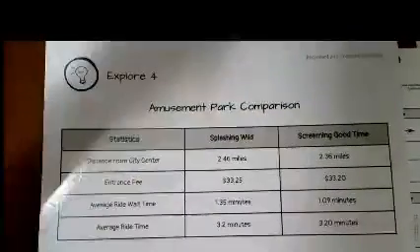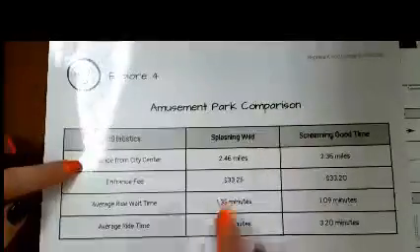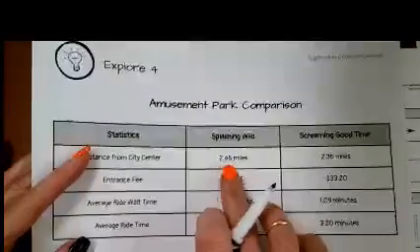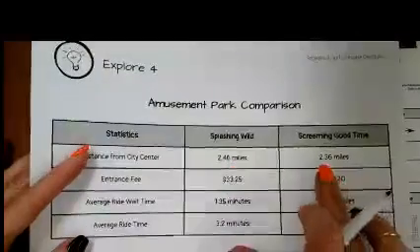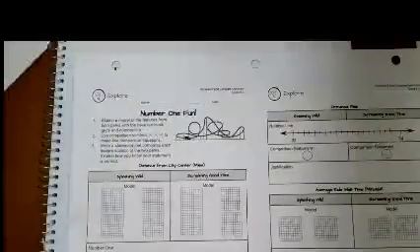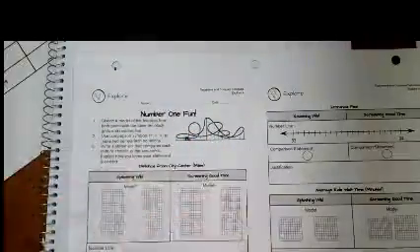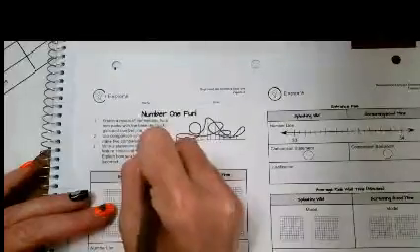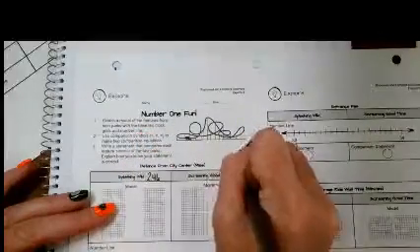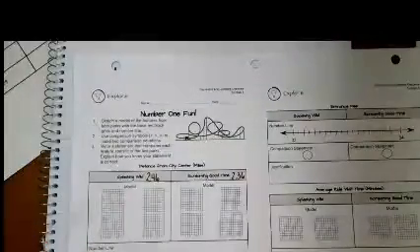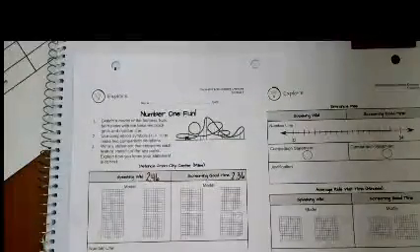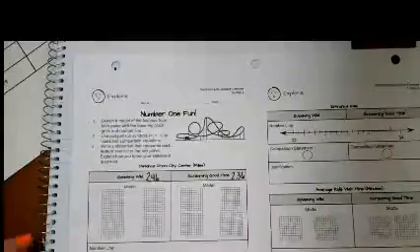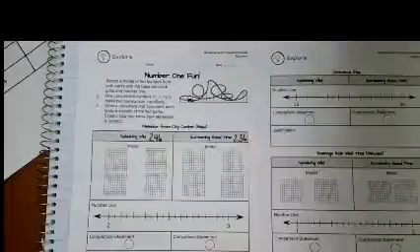The first thing we did was find where it said distance from city center, which for this one is the first one. Splashing Wild was 2.46 miles, and Screaming Good Time was 2.36 miles. I told the kids to write those numbers up here so that they remember and don't get confused. I'm going to go over all 3 different ways that you do this and how exactly this is filled out. First things first, we talk about our base 10 blocks.